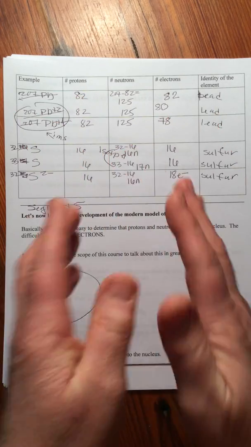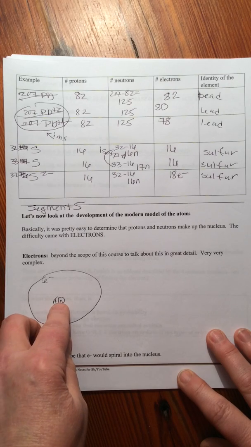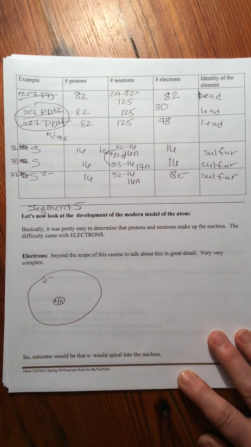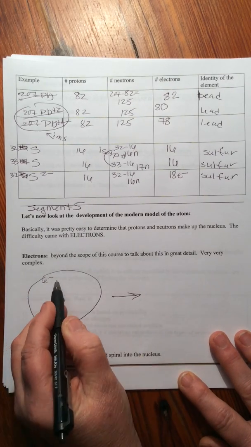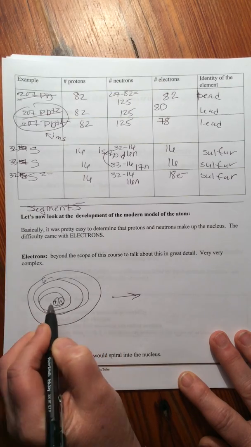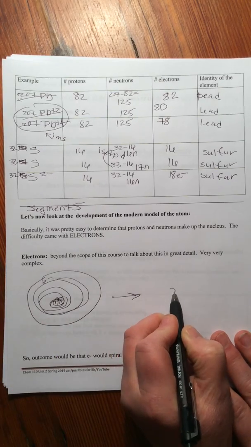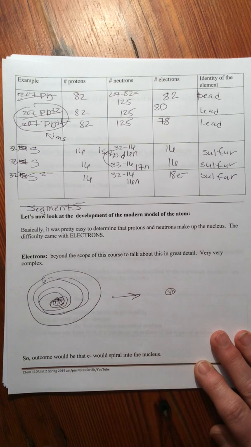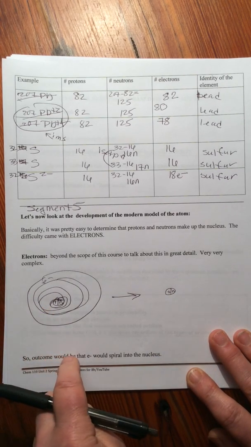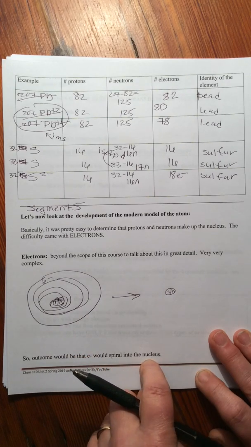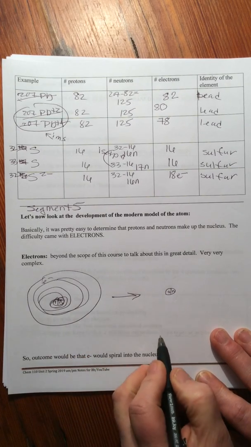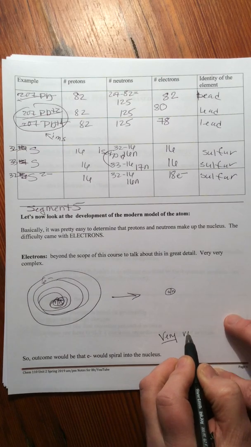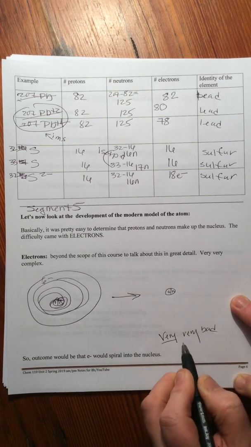They attract. So if we have a plus in the nucleus and minuses out here, over time, the electron will just spiral right into the nucleus and we will simply have a nucleus. And what this means, the outcome would be that the electron would spiral into the nucleus, and this is very, very bad news.